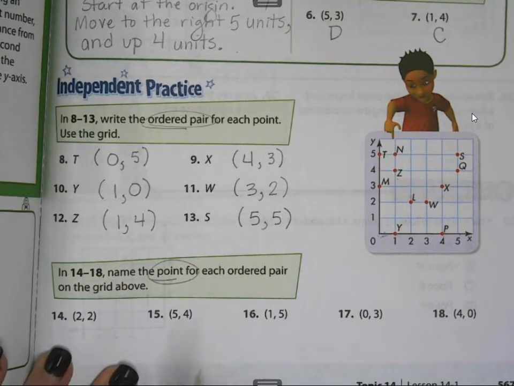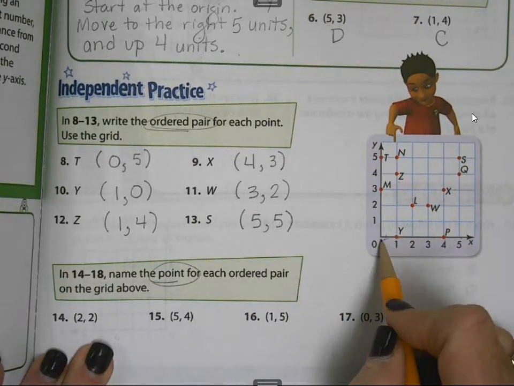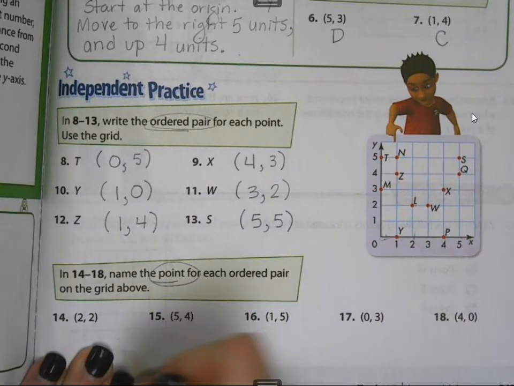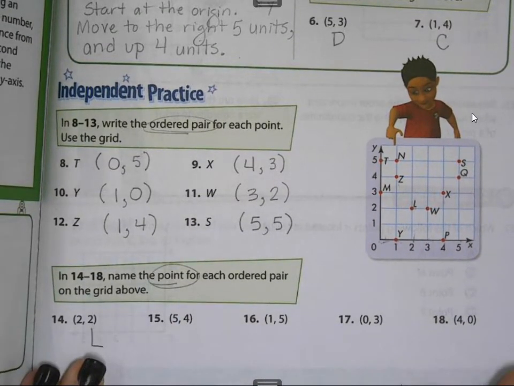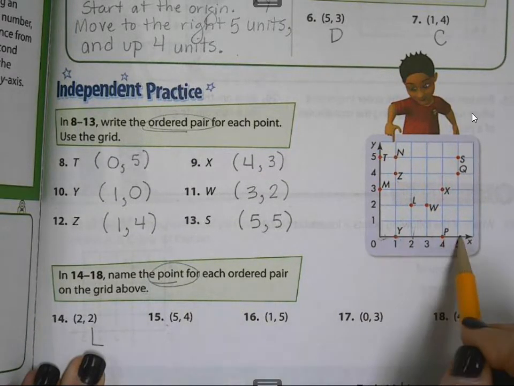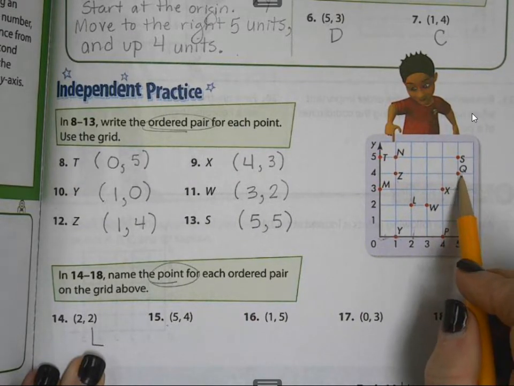All right. Point that is located at 2, 2. I start at the origin. I go over 2 first, up 2, and I found point L. Don't forget capital letters. All right. The point located at 5, 4. Start at the origin, go over 5, go up 1, 2, 3, 4. Point Q.